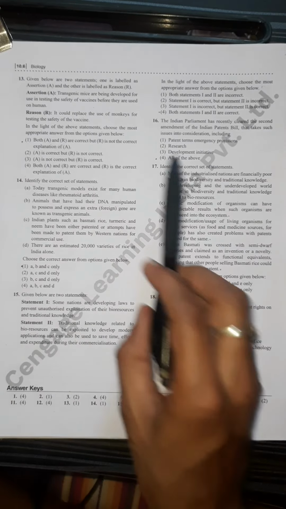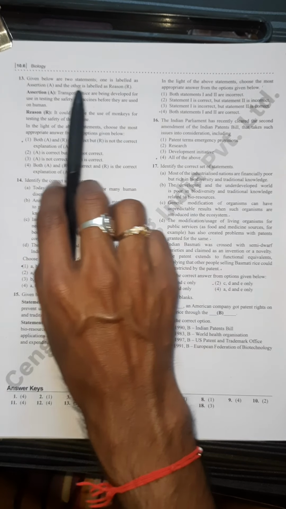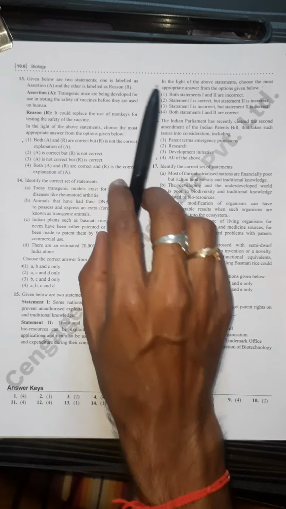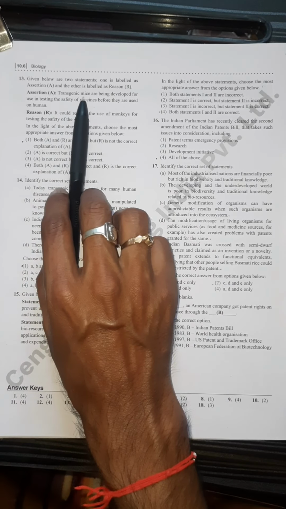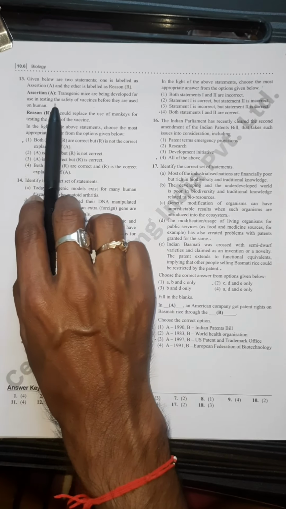Yes. Next question. Given below are two statements. One is labeled as assertion and the other is reason. Assertion: Transgenic mice are being developed for use in testing the safety of vaccines before they are used on humans. Correct. Reason: It could replace the use of monkeys for testing the safety of the vaccine. Yes, correct. But the reason is not a correct explanation. So the first option is correct.